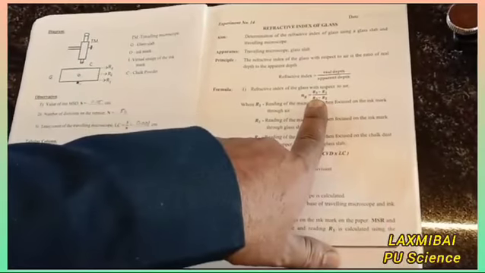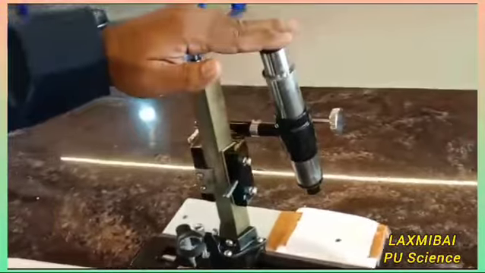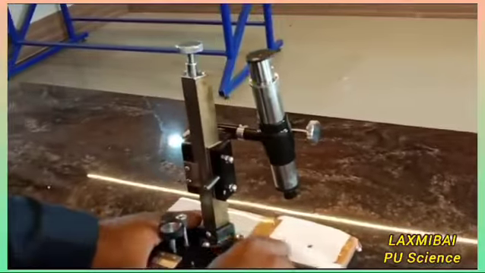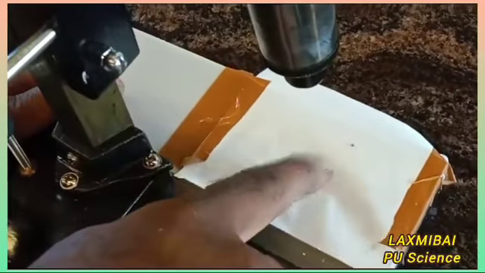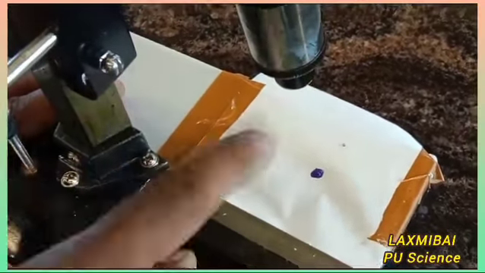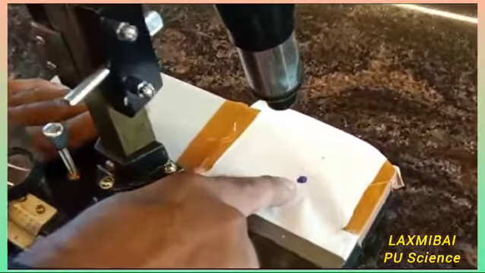To find the refractive index of glass, they have given the formula. Ng is equal to (R3 minus R1) divided by (R3 minus R2), where R1 is the reading of the traveling microscope when focused on the ink mark. Here you can see, this traveling microscope will focus on this ink mark. I have made an ink mark at the bottom of this traveling microscope, so through this microscope we will see the image of this ink mark clearly.